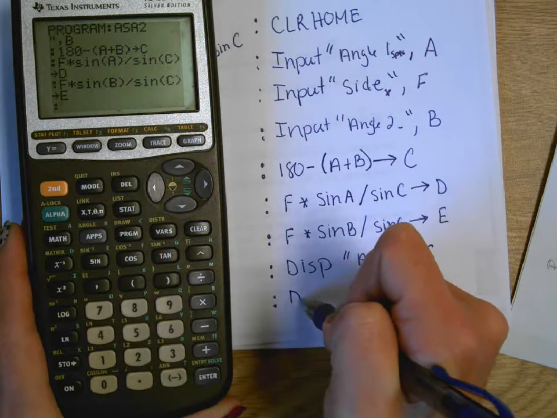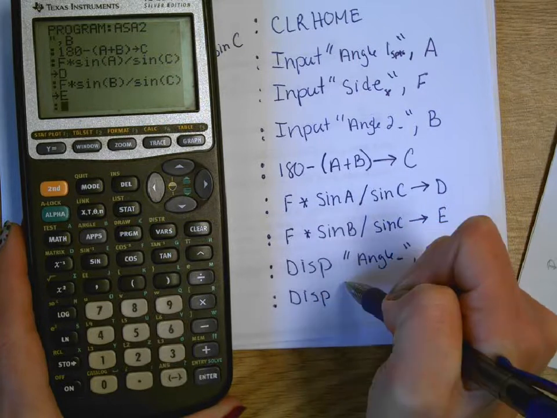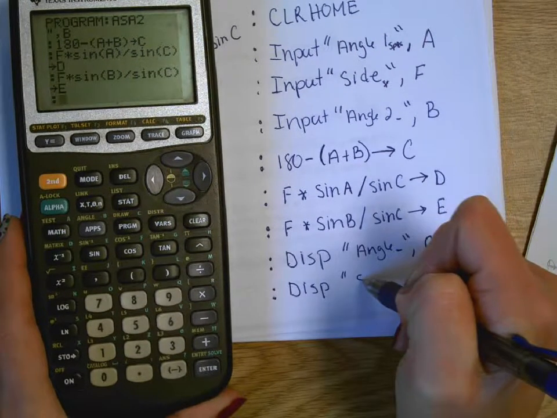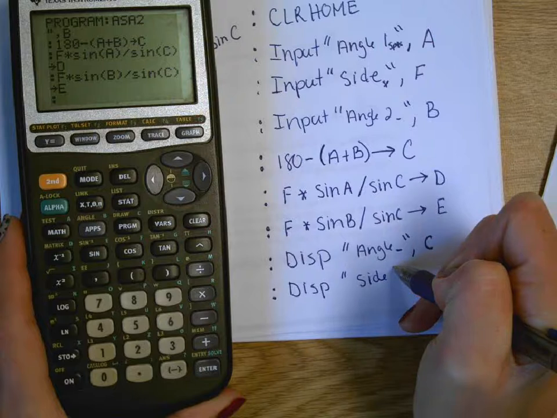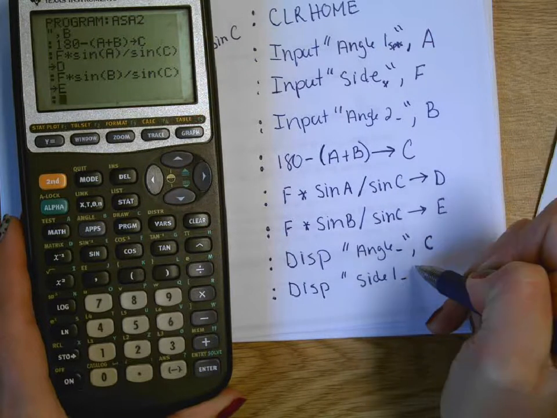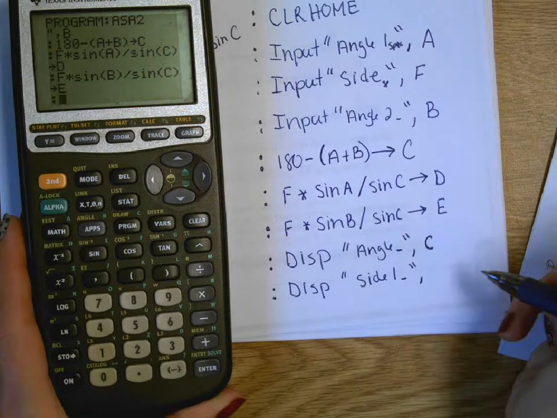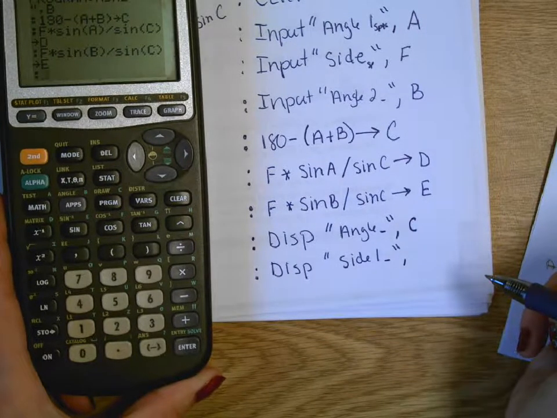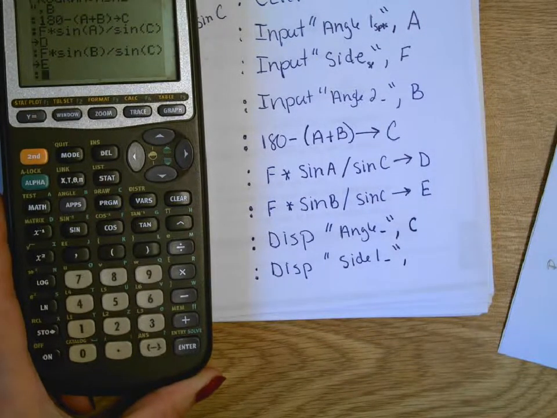We'll do all three display lines. Display, quotation, side, 1, space, quotation, comma. Can we put side 2 to that? Between the side and the one? Yep.